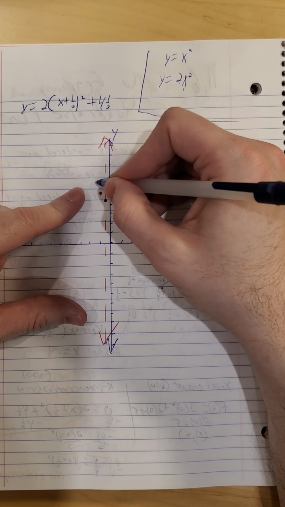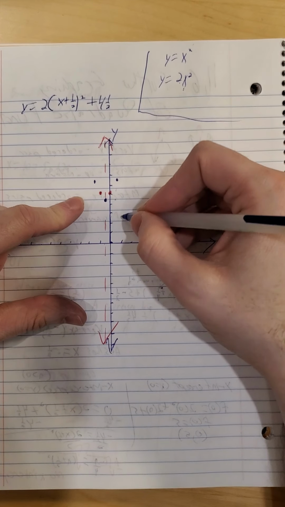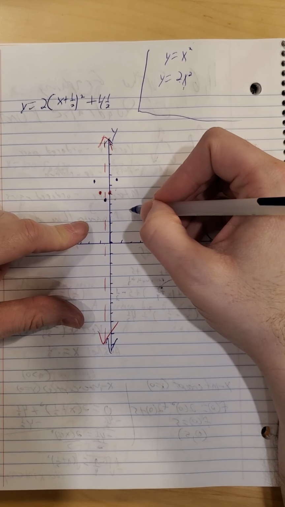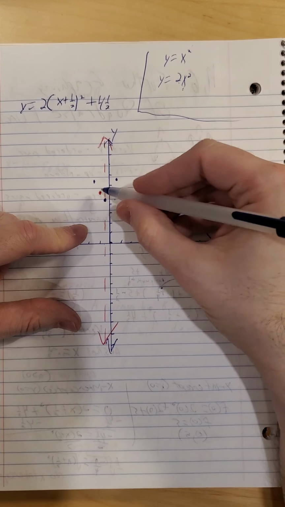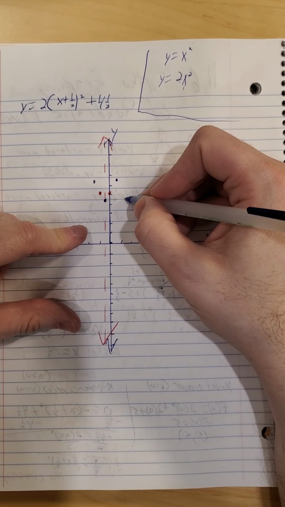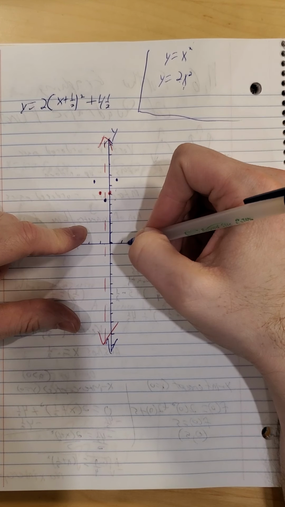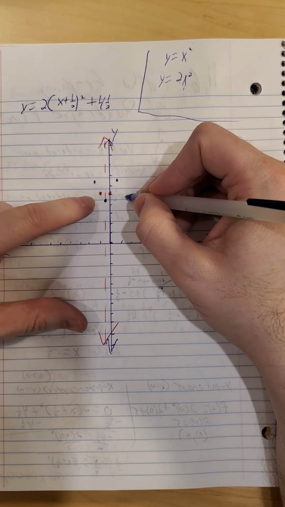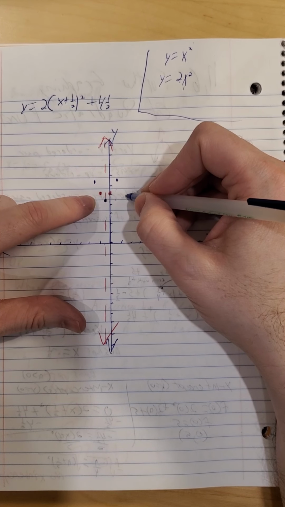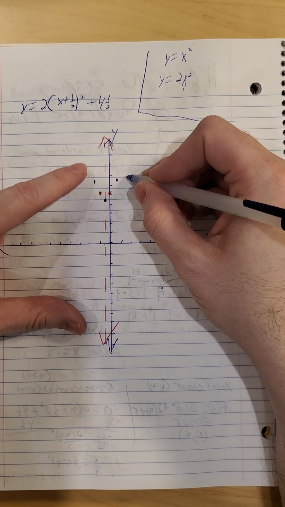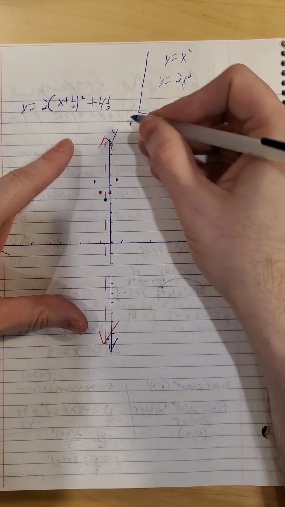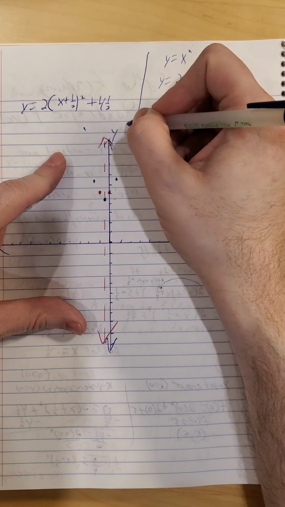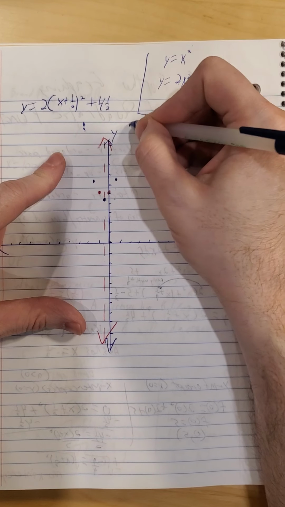And again, we have its partner across the way. 2 units out, 2 squared is 4, 4 times 2 is 8, so 2 units out and 8 units up from the vertex. So here's 2, 3, 4, 5, 6, 7, and 8, right about there, a little bit higher, there we are.